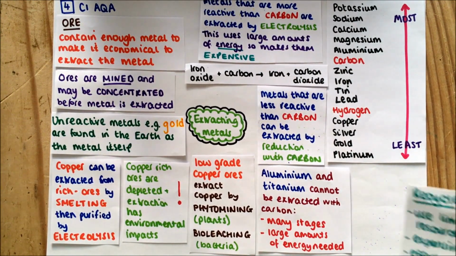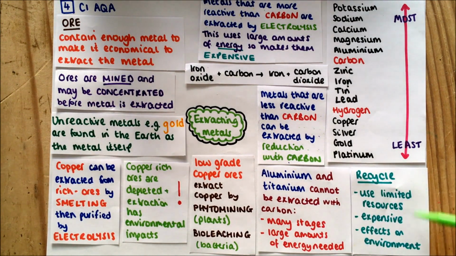It's really important overall that we recycle metals in general, because we have a limited amount of resources on Earth which we're using. They're expensive and they have big impacts on the environment, so we have to dig down into the rock. So all of these reasons is why it's important to recycle. So if you get a question on recycling, make sure you have a specific answer.